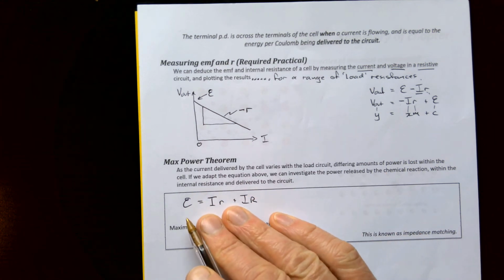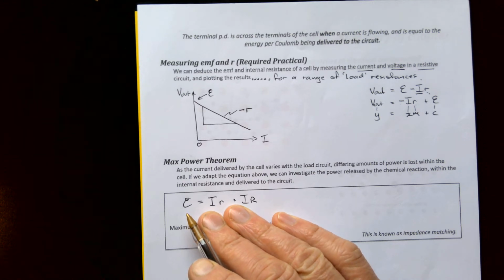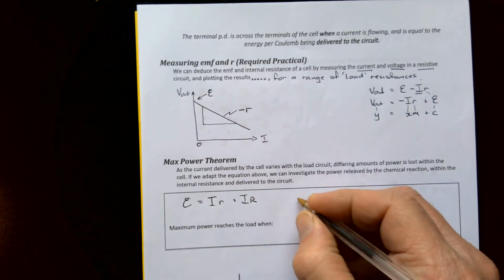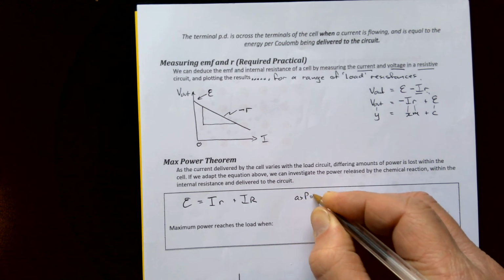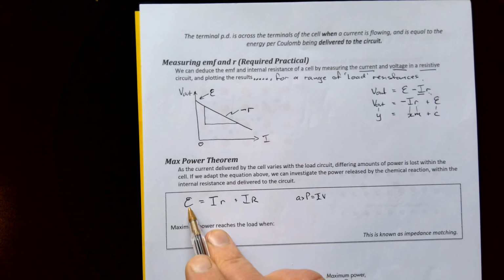Okay, epsilon is a voltage. How do I get power with voltage on its own? Well, I could square it and divide by R, but that's a bit complicated. So what about the other option, which is of course P equals IV? So we get that, if I take that voltage, different type of voltage this time, I can still multiply by I.